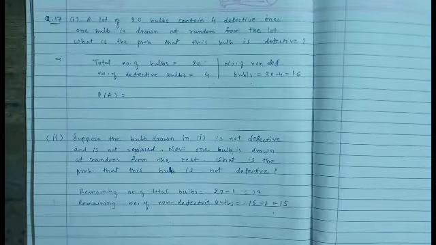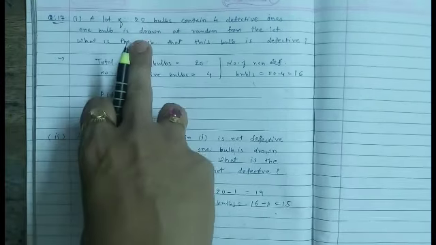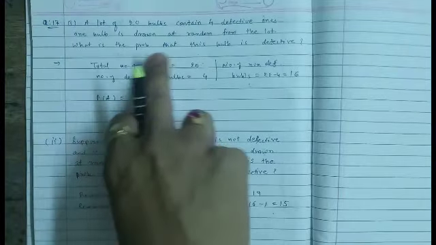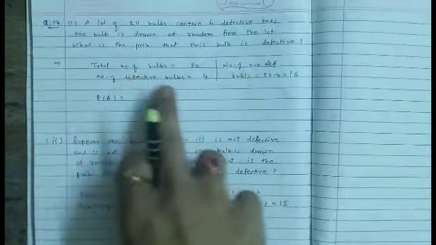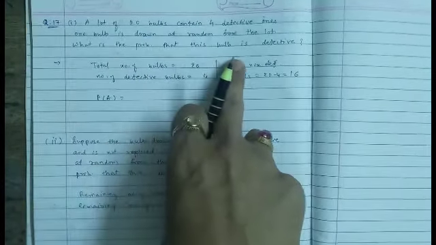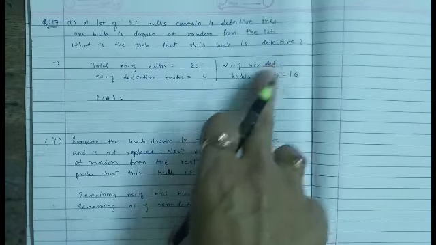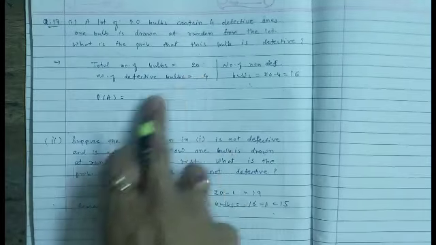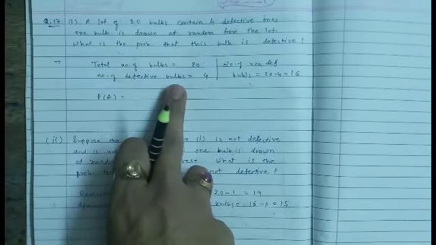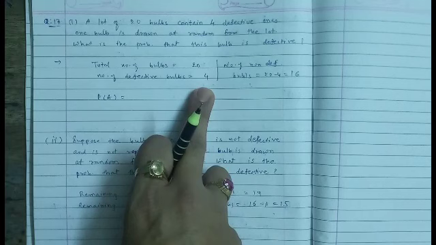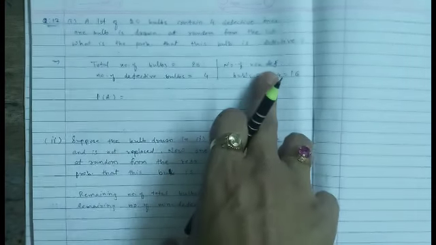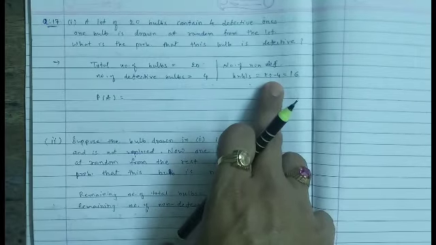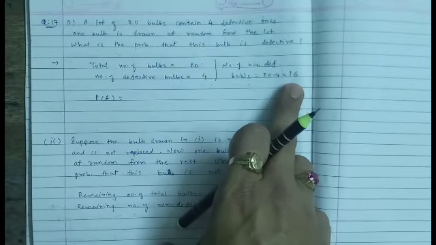You have the question in front of you. Once again, a lot of 20 bulbs contains 4 defective ones. One bulb is drawn at random from the lot. What is the probability that this bulb is defective? So first of all, here we have total number of bulbs equal to 20. Out of these 20 bulbs, we have number of defective bulbs 4. So what will be the number of non-defective bulbs? The number of non-defective bulbs will be total minus defective, 20 minus 4, that is 16.